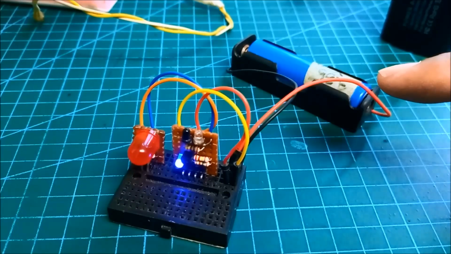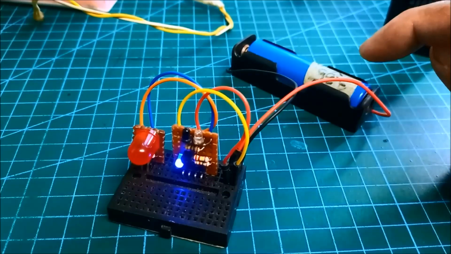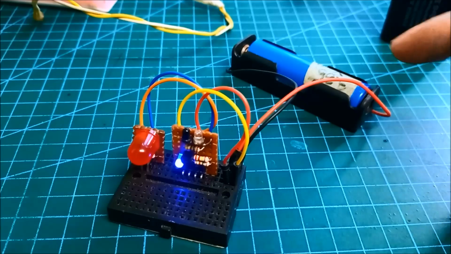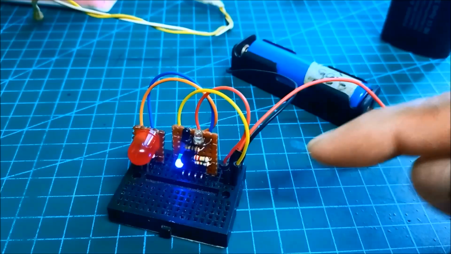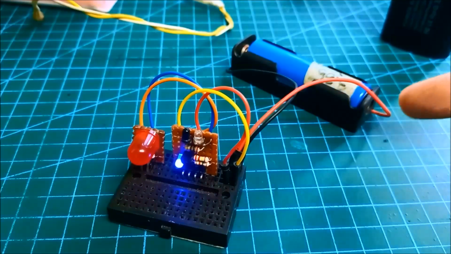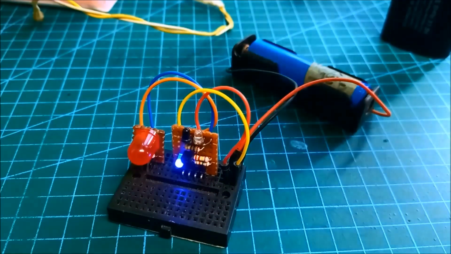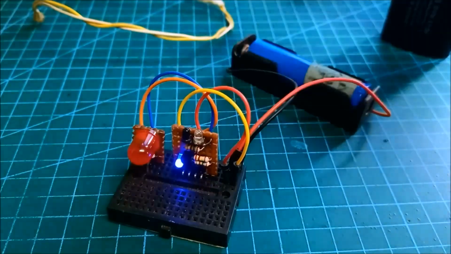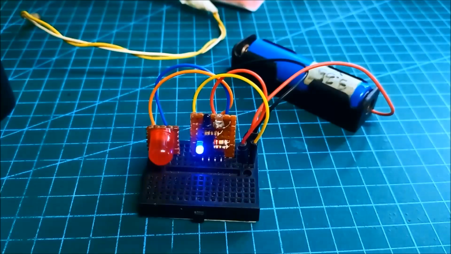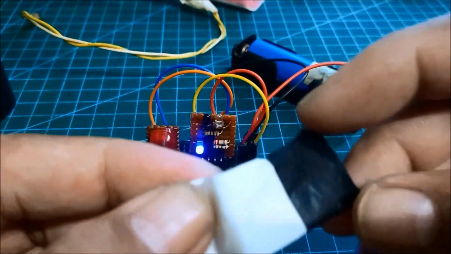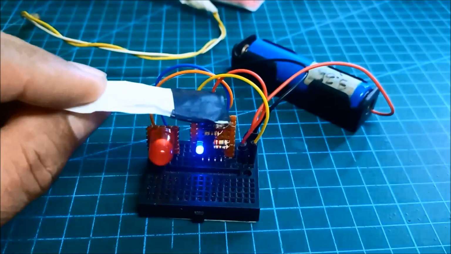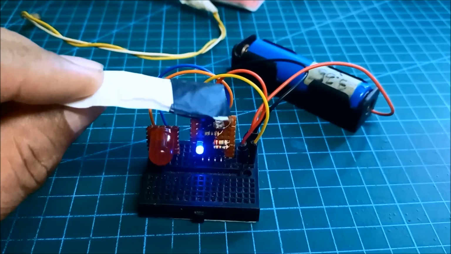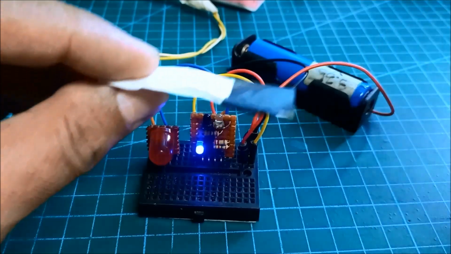Now let us try using 3.7 volts. So it also works on 3.7 volts and also on the power bank. Let us now try the black and white paper. Using black, white.